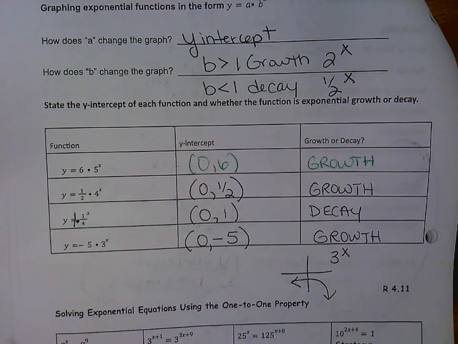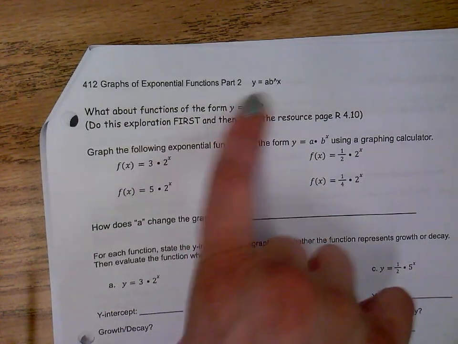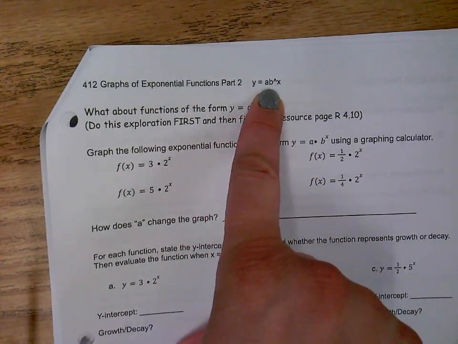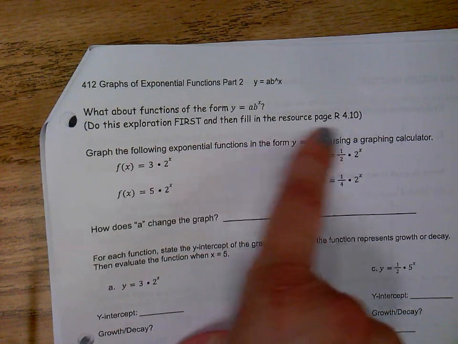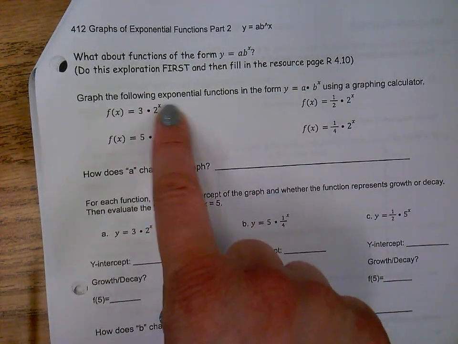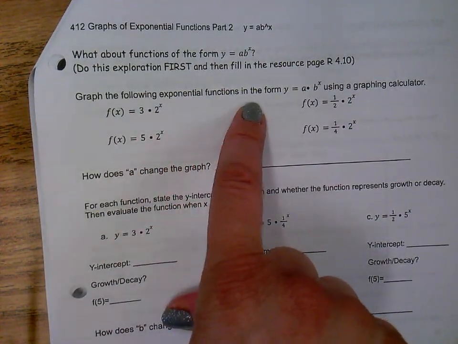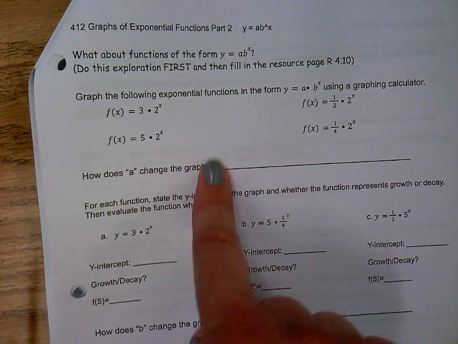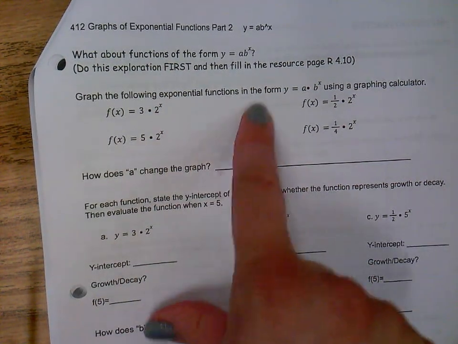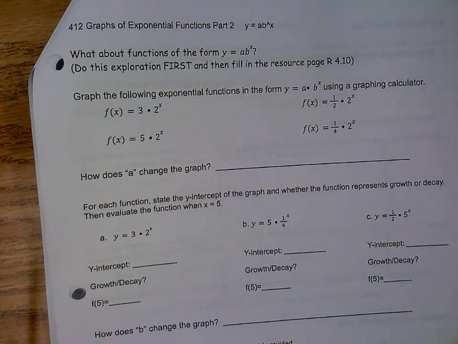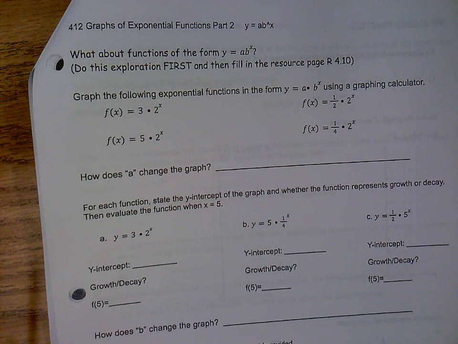Okay, 412 should be practicing. No, not the resource page. Page 412 is graphs of exponential functions y equals ab to the x. So we did the resource page. You are going to graph these now. These are different ones. Oh, and you know what? You can just write down again how a changed each of the graphs. I think you actually know that now, though. Do we have to graph these? Do you remember what a is going to do?